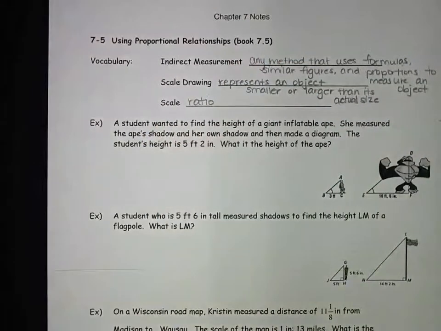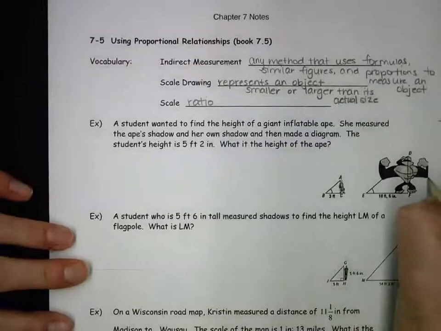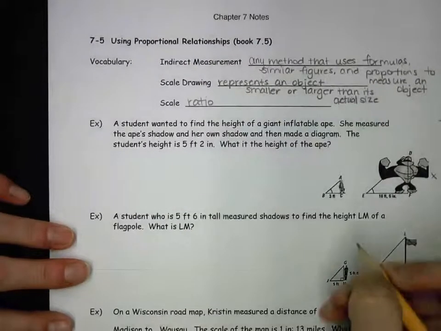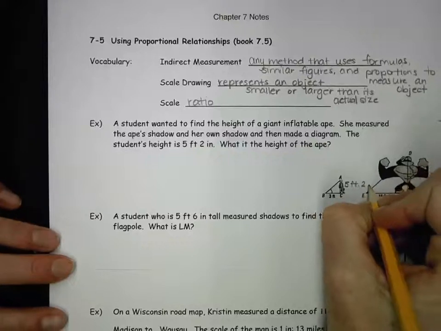A student wanted to find the height of a giant inflatable ape. She measured the ape's shadow and her own shadow and then made a diagram. The height of the student was 5 feet 2 inches. What is the height of the ape? What we have to do in this situation is we are trying to find the height of the ape. So we're going to call that x. And we know the height of the student is 5 feet 2 inches.